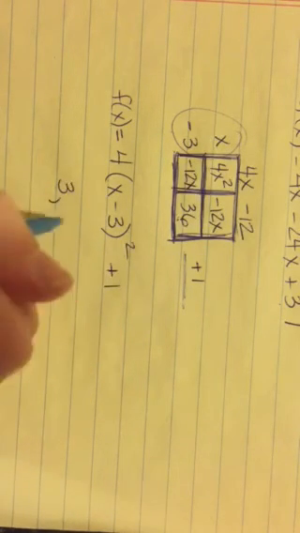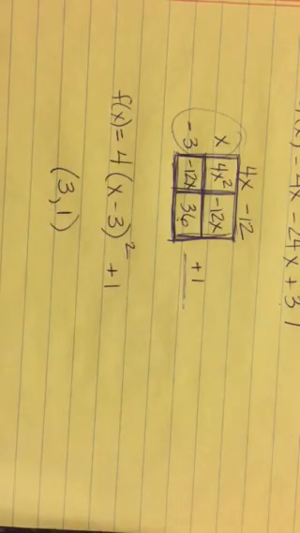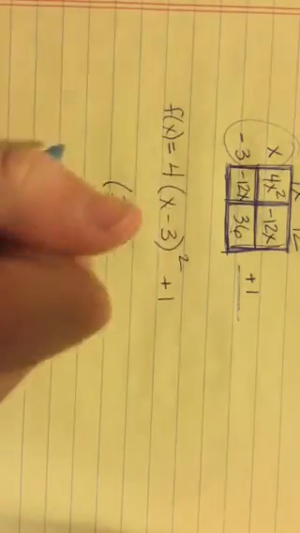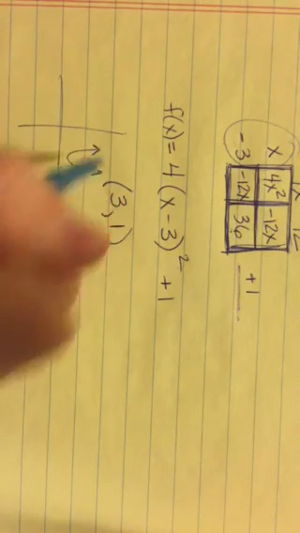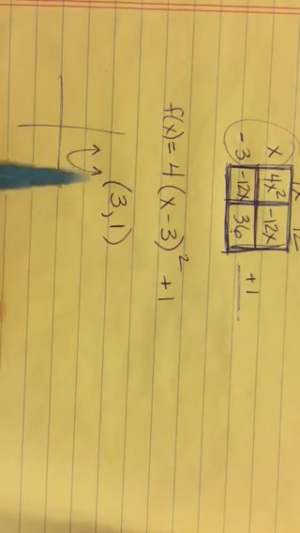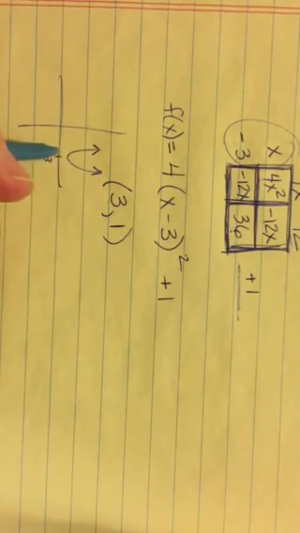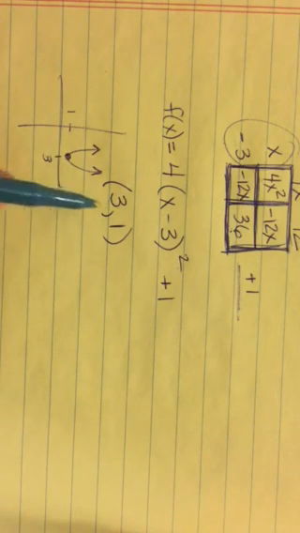And this value 1 is the y coordinate of the vertex. Again, quadratic function, if we look at that graph, for this one, the a value is positive since it's opening upwards. And this is 3 here. This is 1 here, so those are the coordinates of the vertex right there, 3, 1.